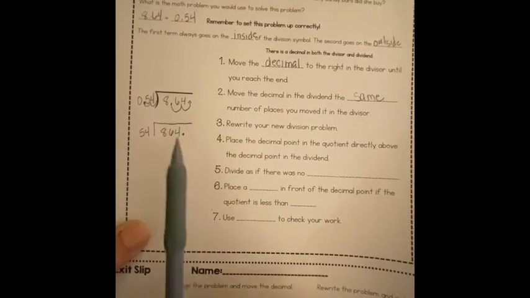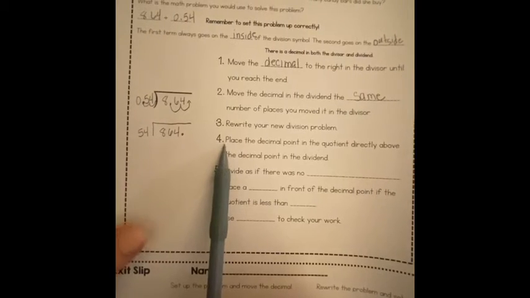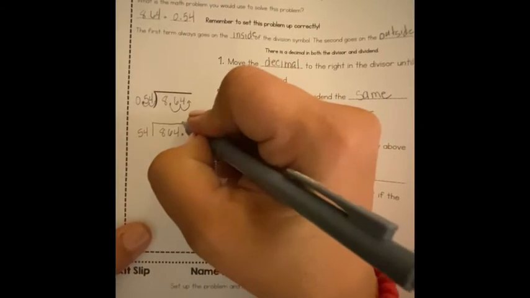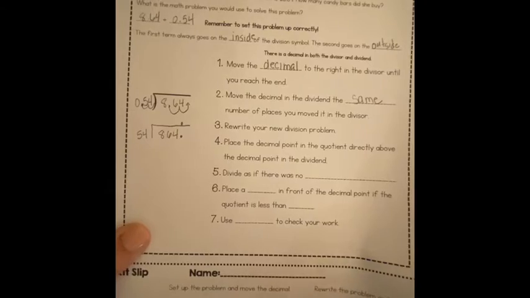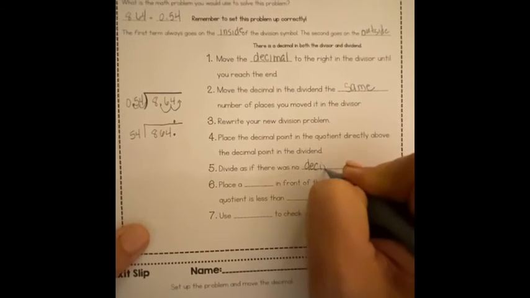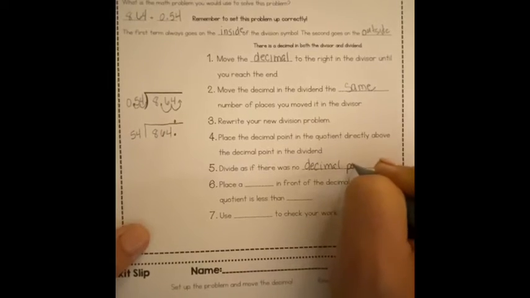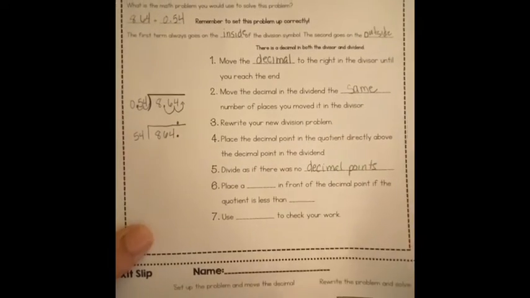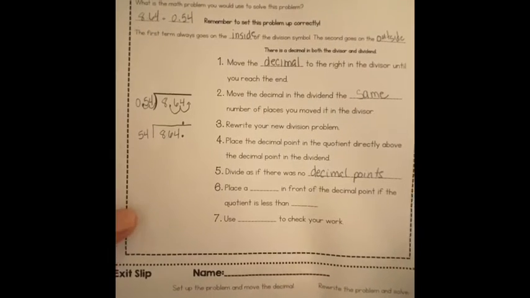All right, so step 4, we're going to go back to what we learned about dividing by whole numbers. We're going to place the decimal point in the quotient directly above the decimal point in the dividend. So I'm going to move that right up there. And now we're going to divide. We're going to go back to pretending like there's no decimal points, so we're going to divide as if there are no decimals. Decimal points don't go away. We don't erase them, but we just ignore them for a little bit.